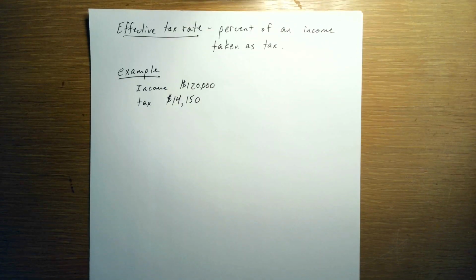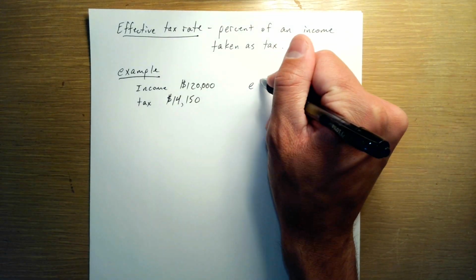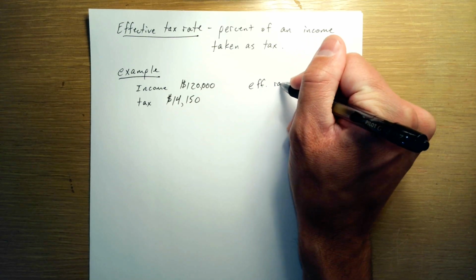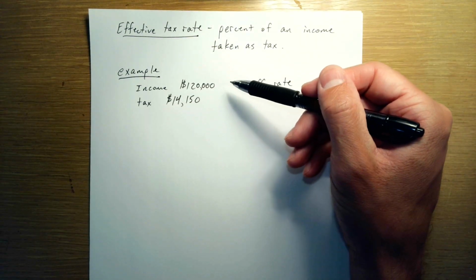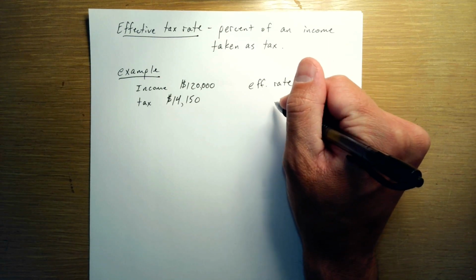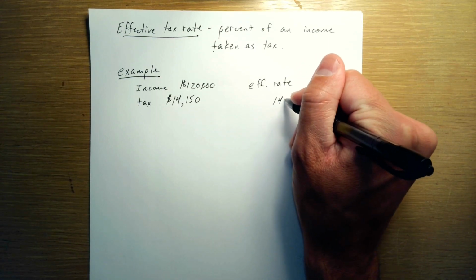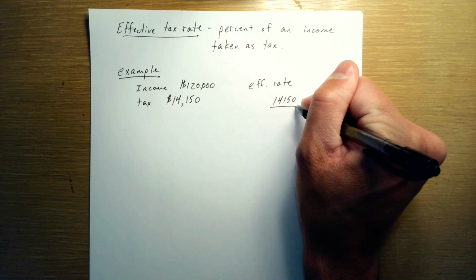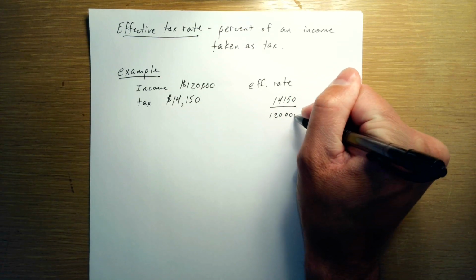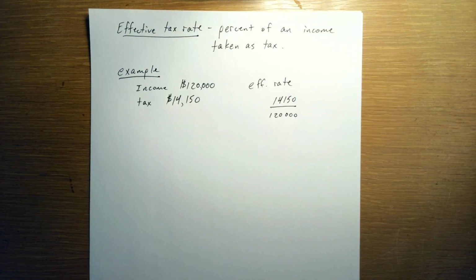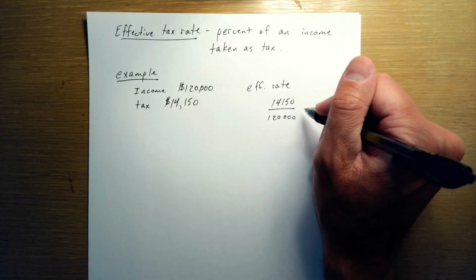So our effective tax rate for this income in this particular bracketed system is just the amount of tax that we pay divided by the total income. It's the same way that you calculate your grade. If you have the total number of points that you've accrued, you divide by the total number of available points.